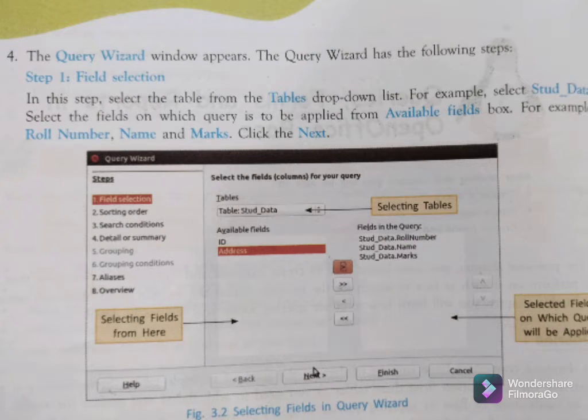Then in the fourth step, the query wizard window appears. The query wizard has the following steps. The first step is field selection.